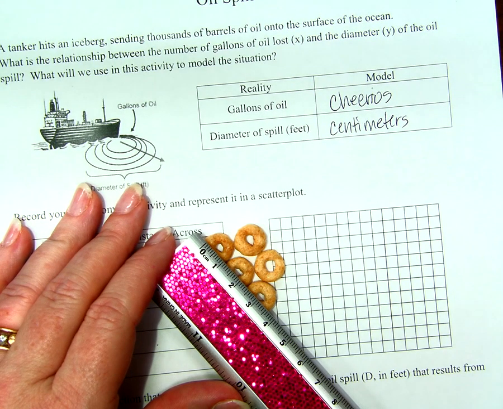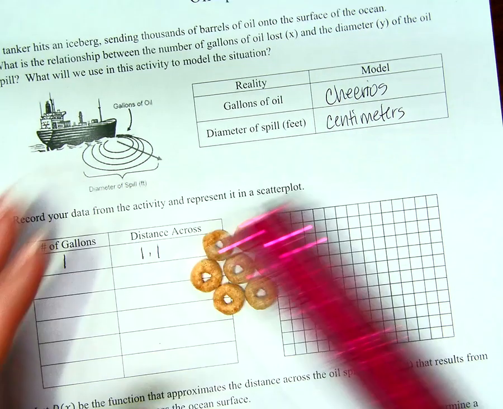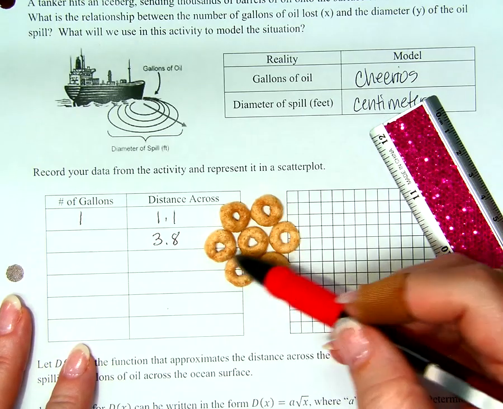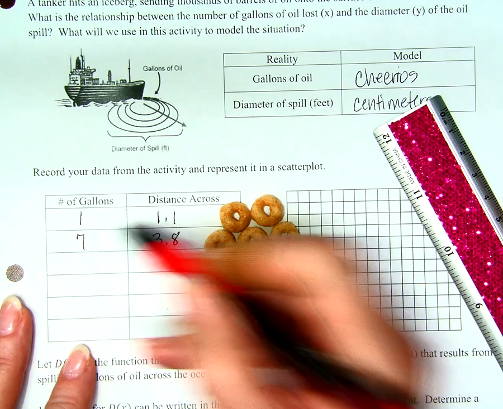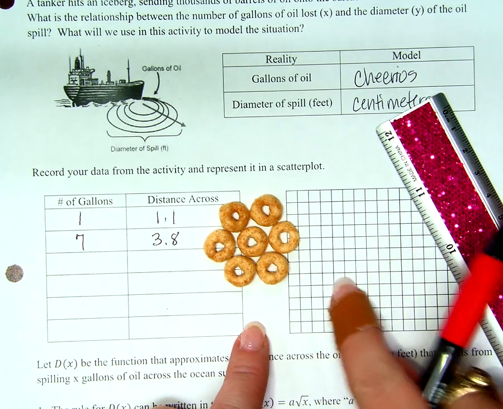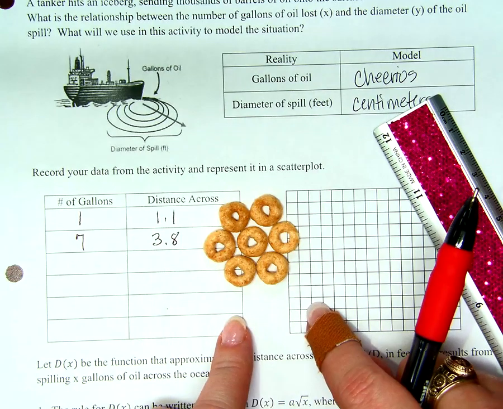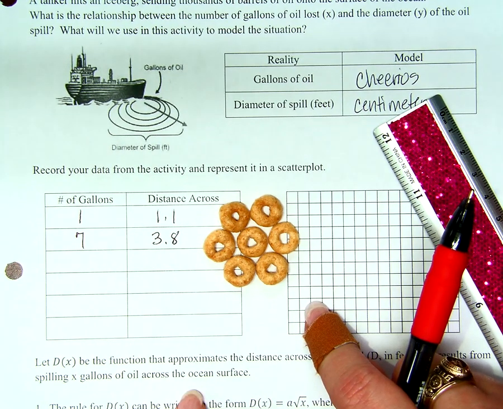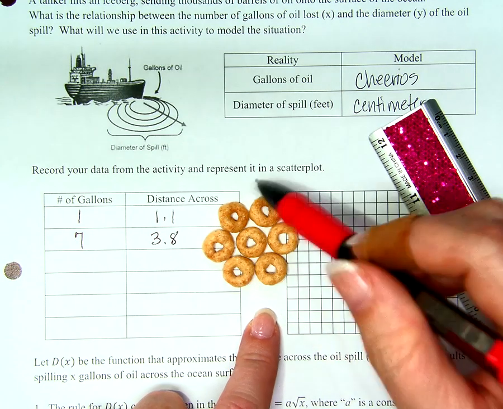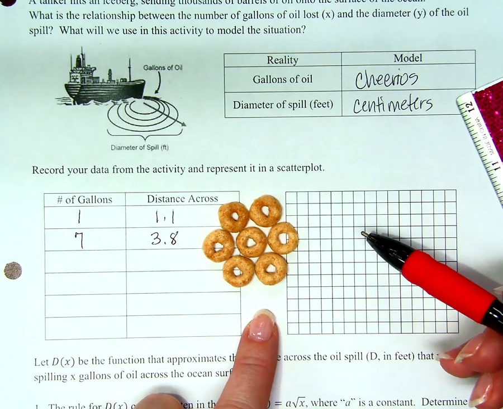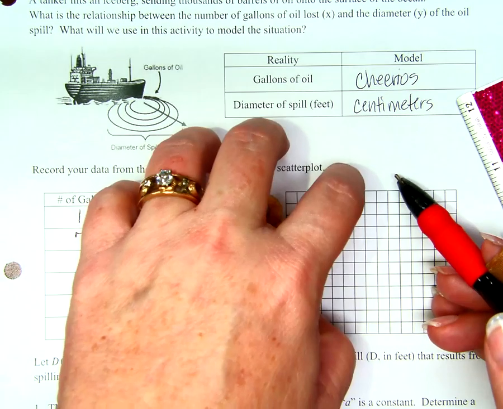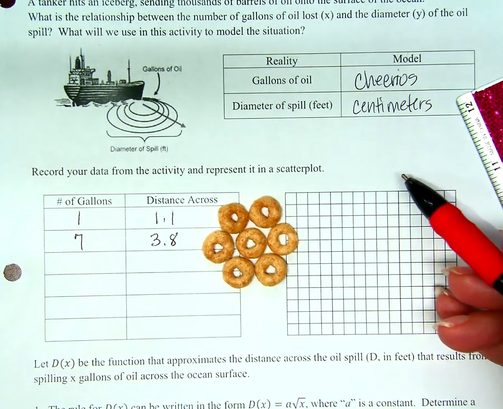So I want to say like 3.8. So 3.8 is the diameter. 1, 2, 3, 4, 5, 6, 7. Now let me caution you. This time we added some Cheerios and then counted them. I would recommend that you count them as you add them to make a circle, because otherwise that's going to be a mess. It'll be hard to count all of them as they're sitting there in the circle. So keep adding rings of Cheerios to stay a circle until you fill all the table in.